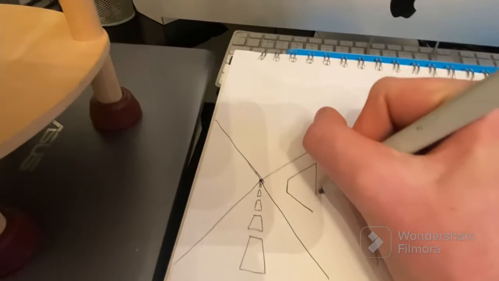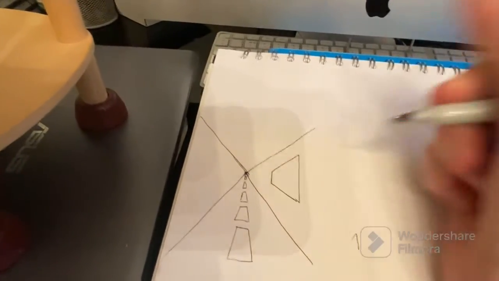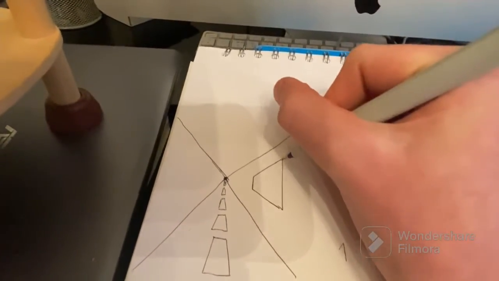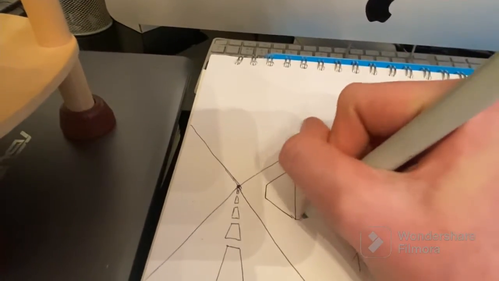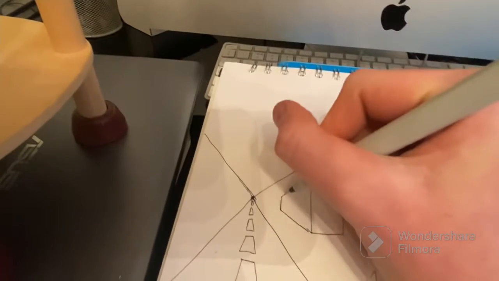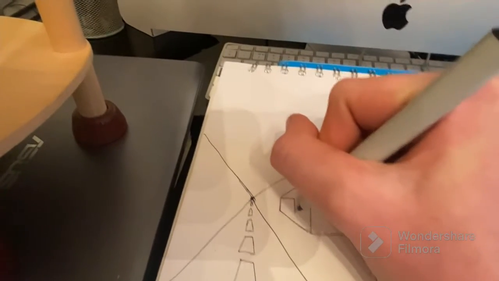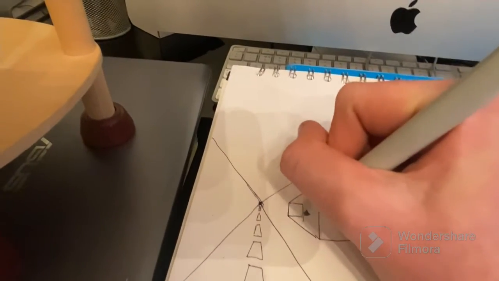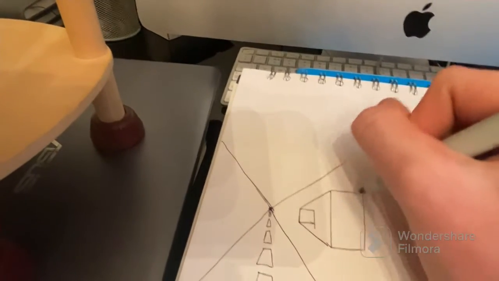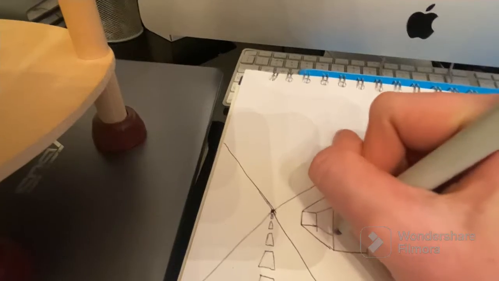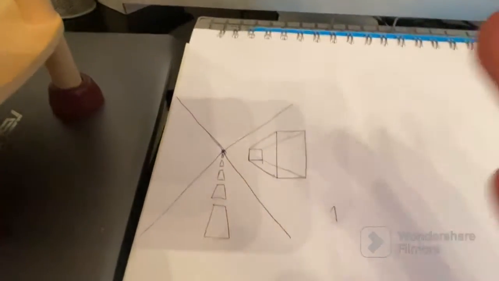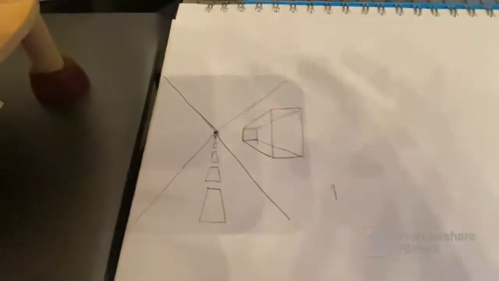These need to join up here. And then this bit would actually just be flat, like this. This bit would go out and actually be flat as well. And then that line would come up, this line would come down. That is a 3D object in a 1 point perspective.